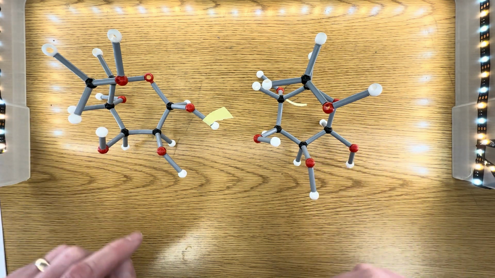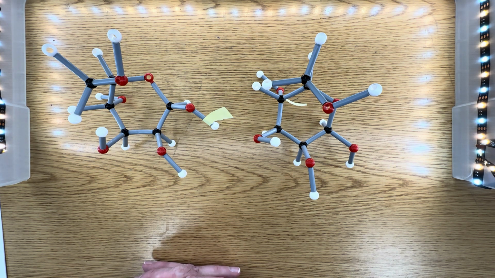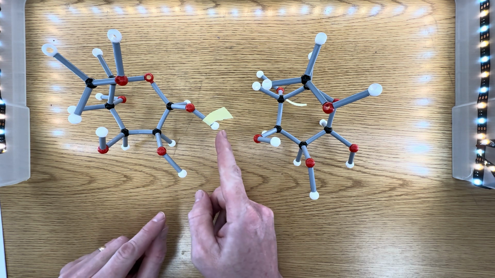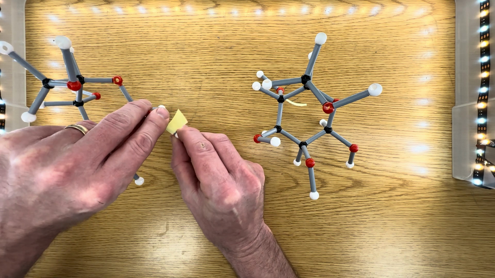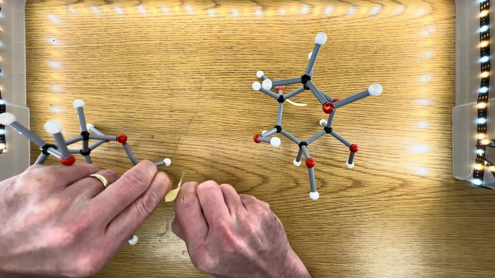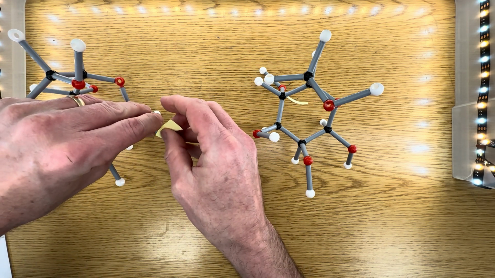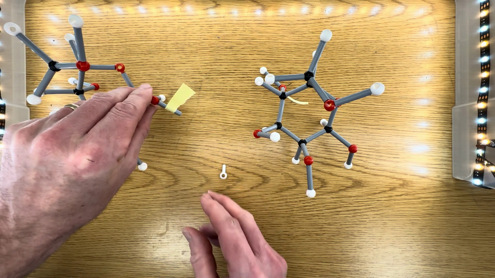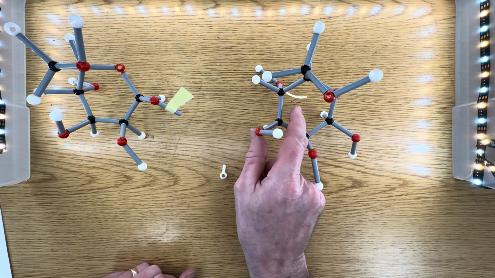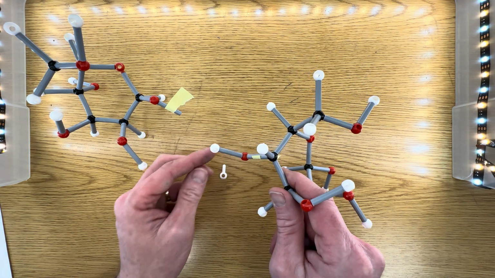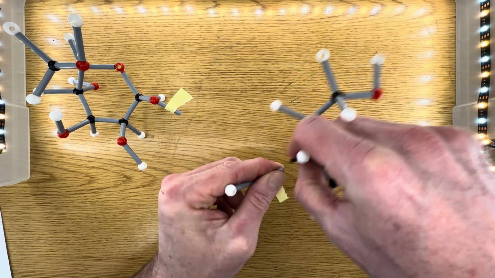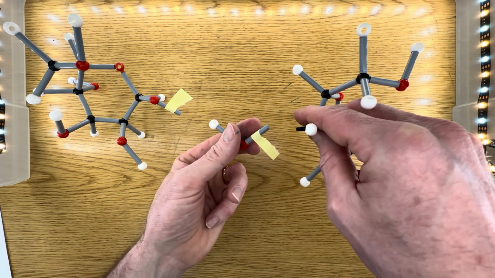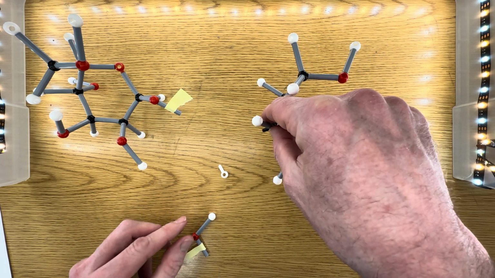All these gray sticks here are single covalent bonds where electrons are shared. Now, watch what happens if we take this hydrogen off. I'm going to leave the little post-it there. You'll see why. And what if we take this hydrogen and oxygen off this glucose?